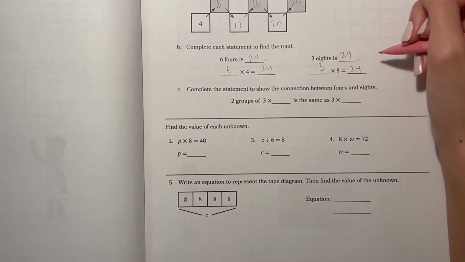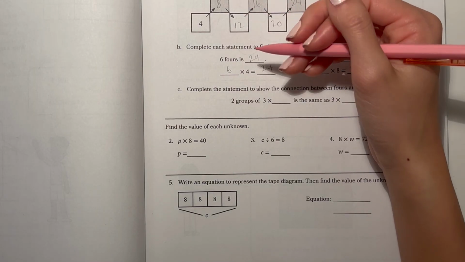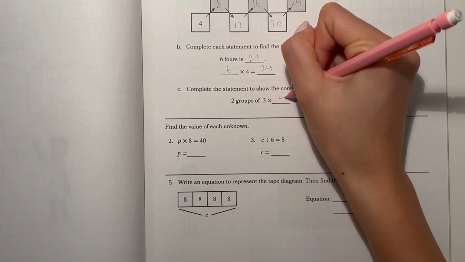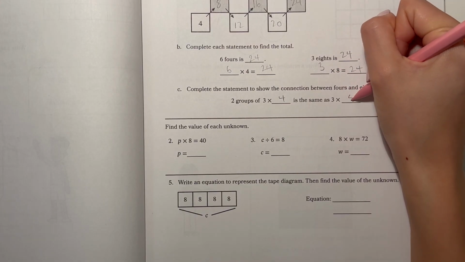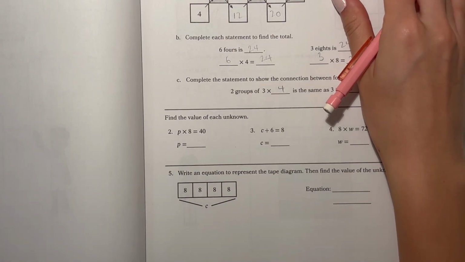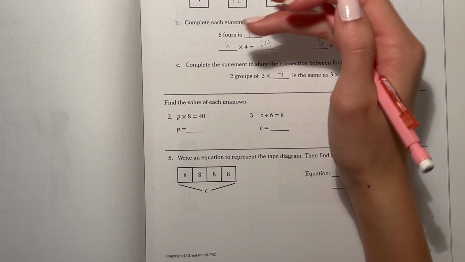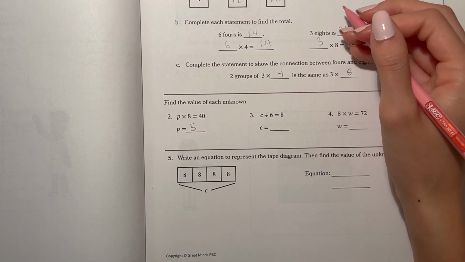So C, complete the statement to show connection between 4s and 8s. So we have 2 groups of 3 times 4, and that is the same as 3 times 8, because 2 times 4 is 8, so it's 3 times 8. Now find the value of each unknown. P times 8 equals 40, so 40 divided by 8 is 5, so P is 5.